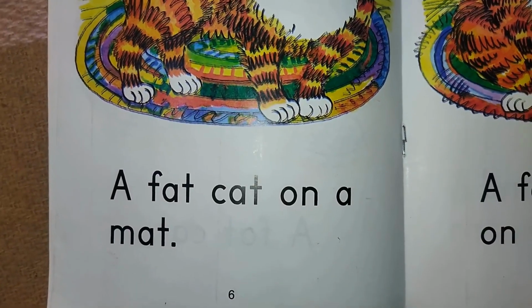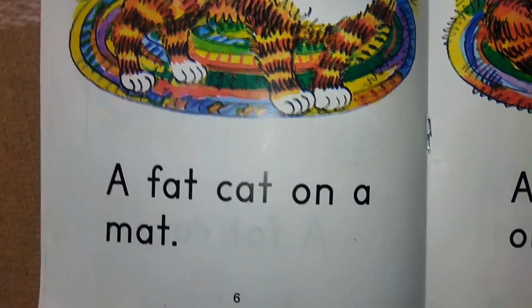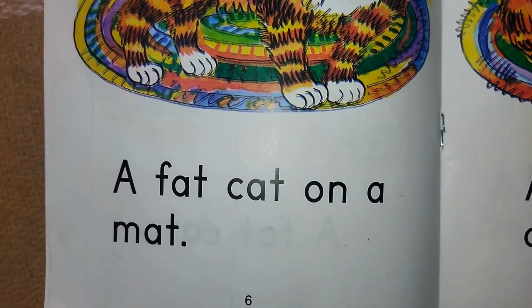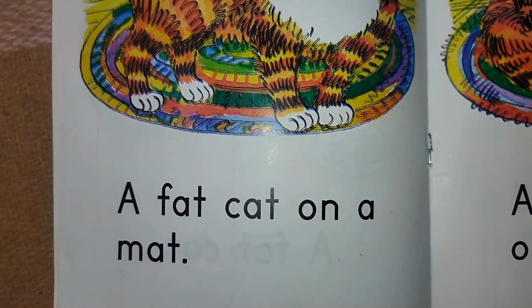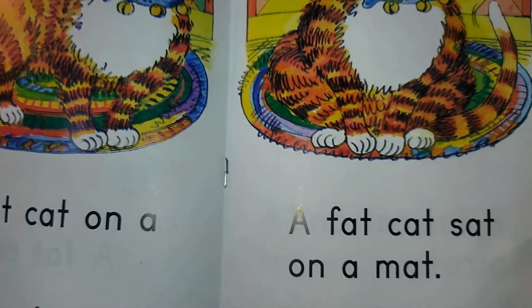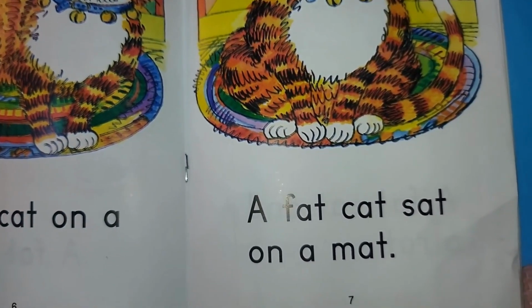After that, a little bigger sentence with sight words. In this sentence, a and on are the sight words. And then you can increase the length of the sentences.